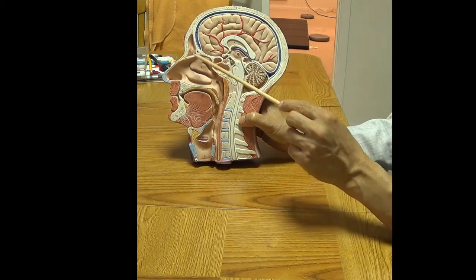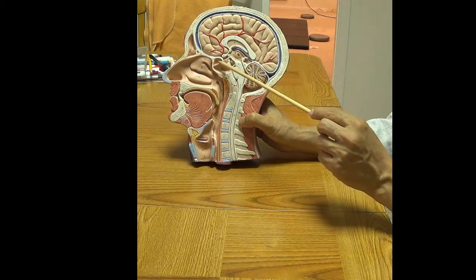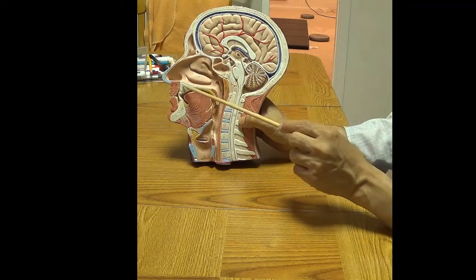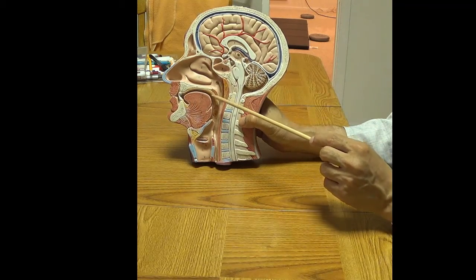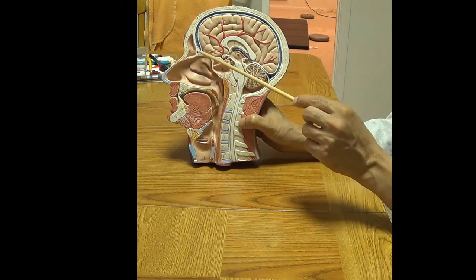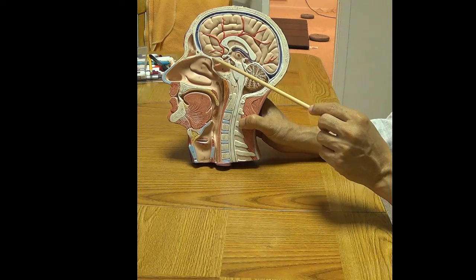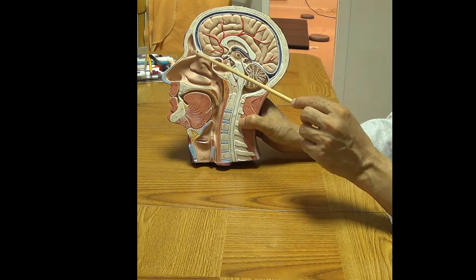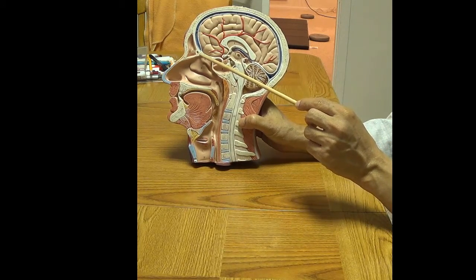This is the roof of the nasal cavity, and this is the floor of the nasal cavity. Okay, so the roof is formed by the sphenoid bone posteriorly and the ethmoid bone anteriorly.